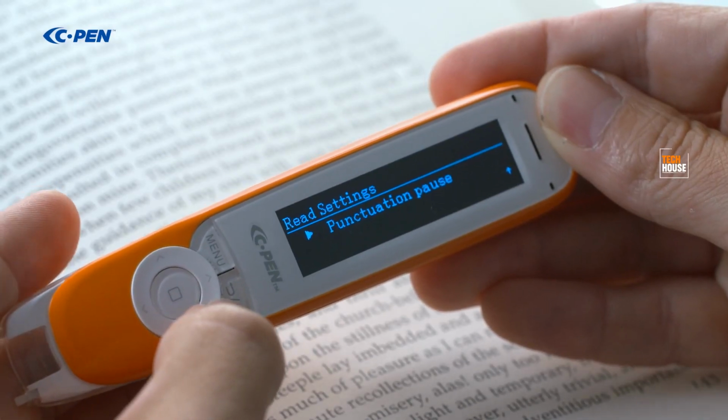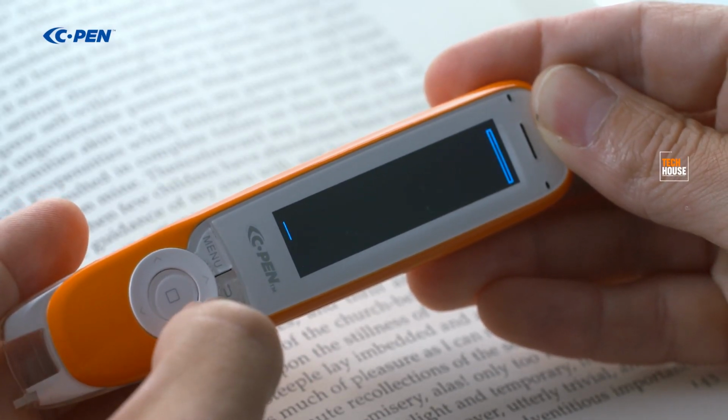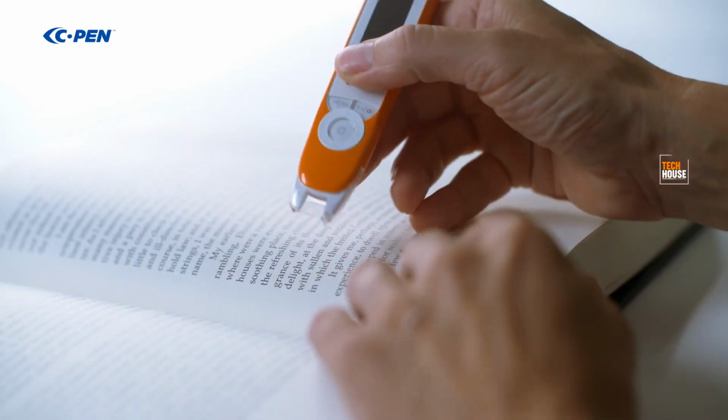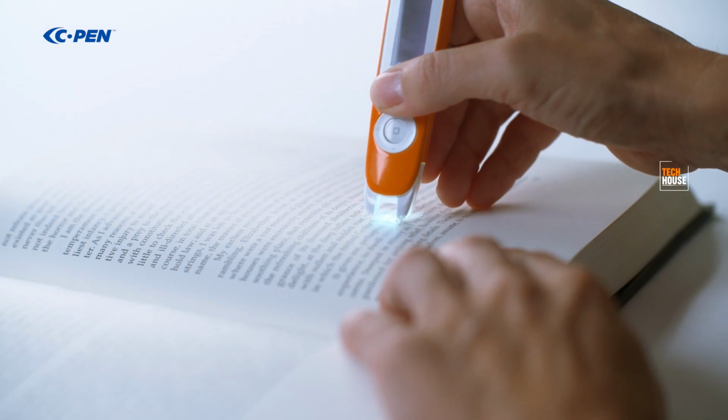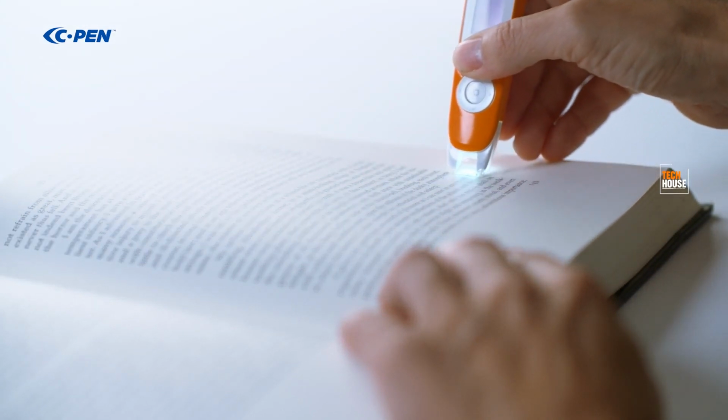The text will be read out immediately after a scan is finished, but will be interrupted if you keep scanning more lines. To make it easier to visually keep up with the reading, each word is being highlighted when read.